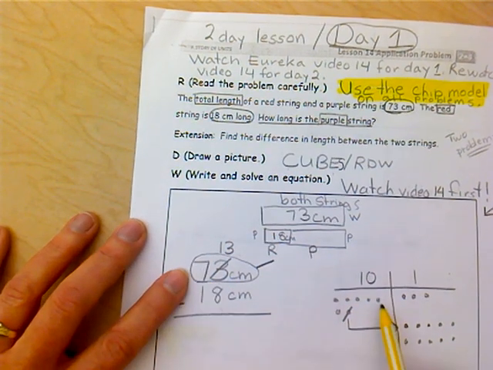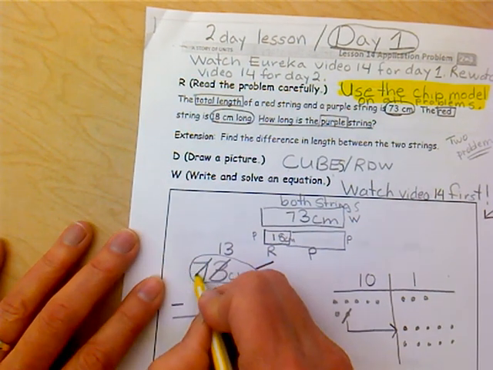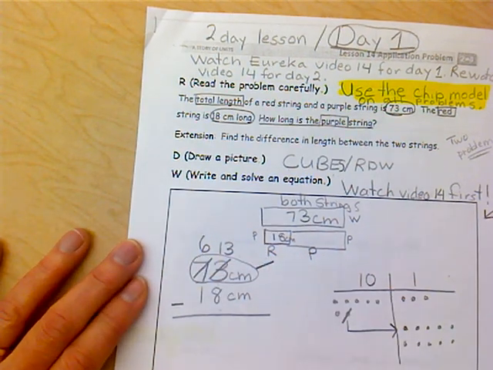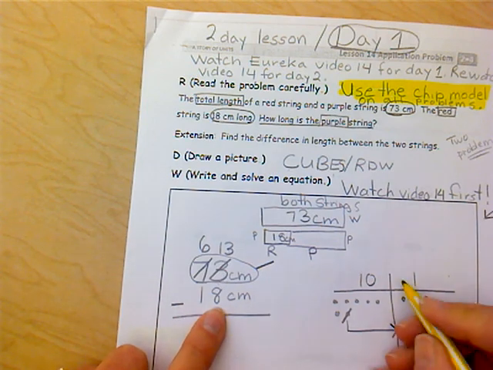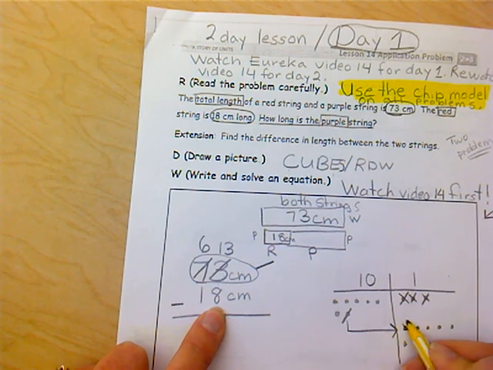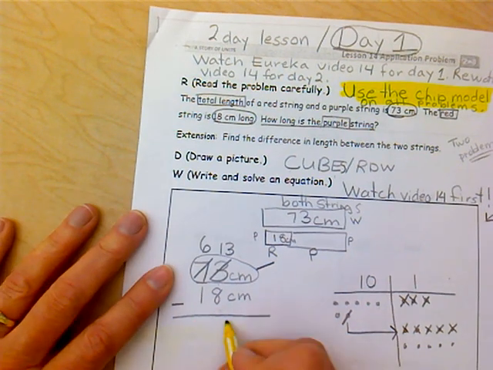Do I still have 7 tens? Well, no, because I've decomposed a 10. That leaves me then with 6 tens. Now I can start my process again. 13 ones take away 8 ones. Well, let's take those 8 ones away. 1, 2, 3, 4, 5, 6, 7, 8. Now I'm going to just double check that I crossed out 8. 1, 2, 3, 4, 5, 6, 7, 8, which left me with 5.